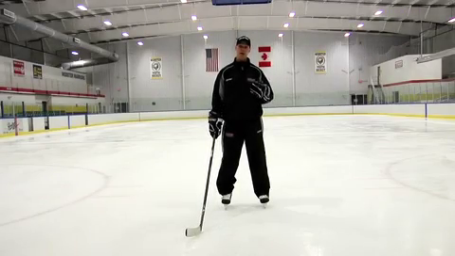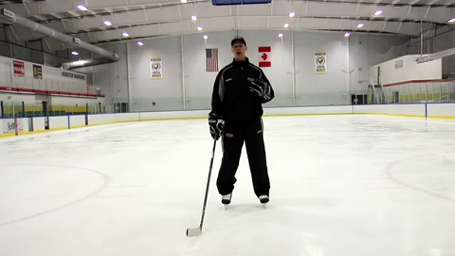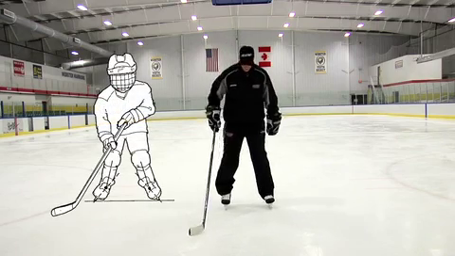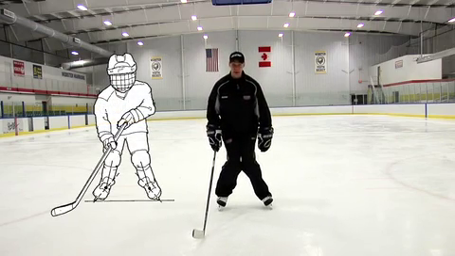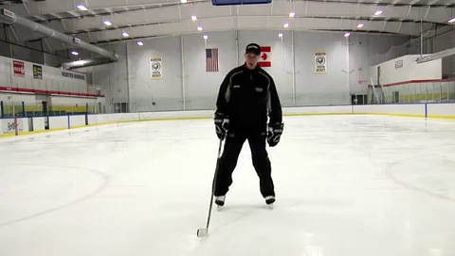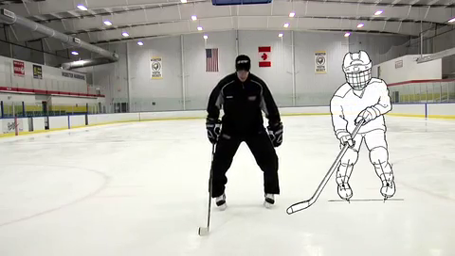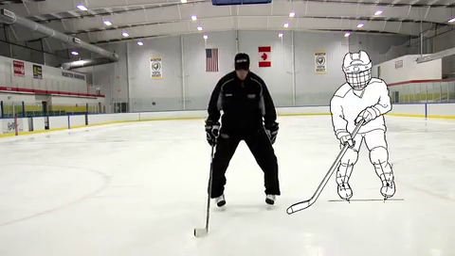Okay, before we get started into the exercises and the skill progression, we want to talk about our edges. We have 4 edges. We have 2 inside edges, by leaning in, we're on the inside of the skate. We have 2 outside edges, by leaning out.